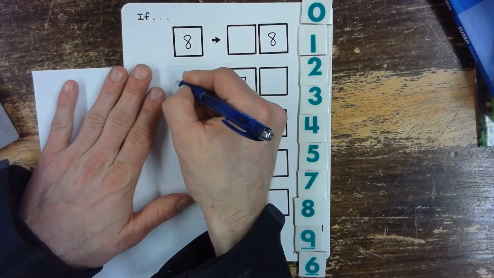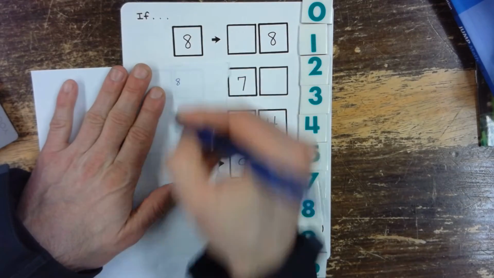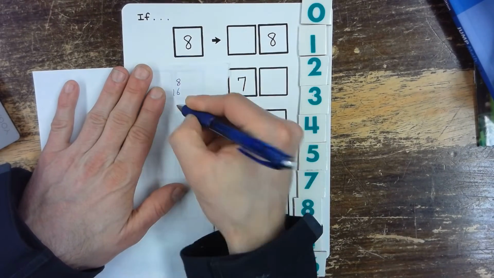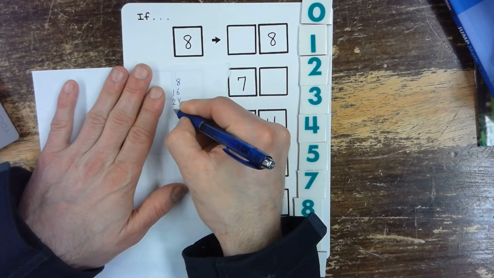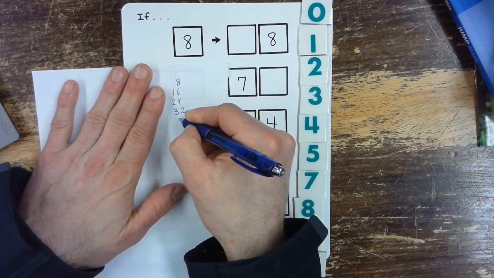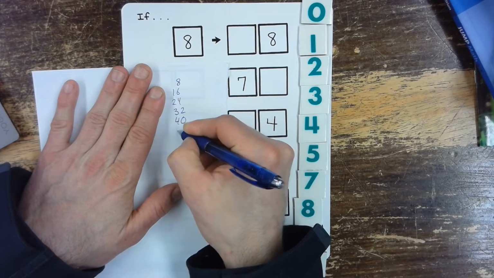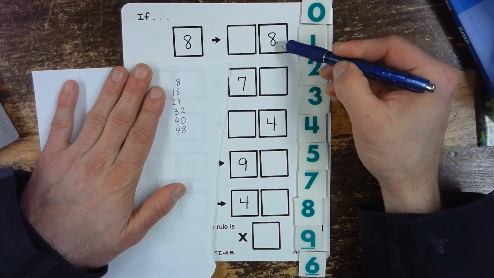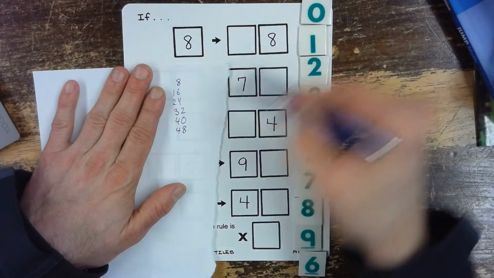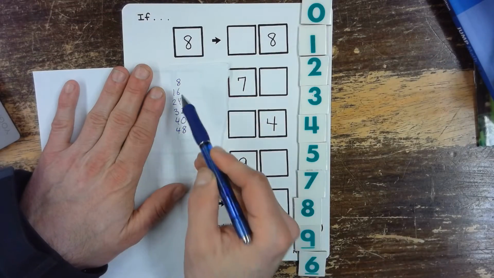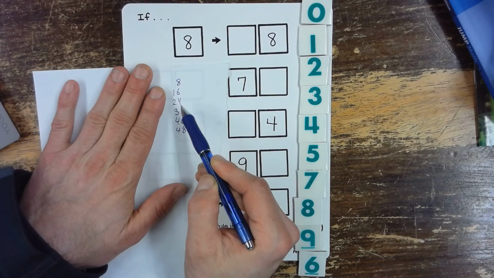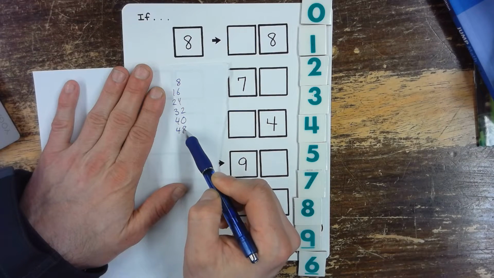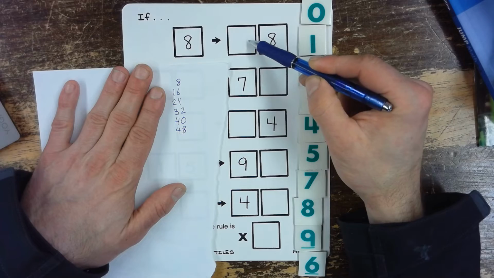Let's see. Here's 8 times 1, times 2, times 3, times 4, times 5, times 6. This ends in an 8. I think there's a good chance that my rule is times 6. I think it might be times 6.